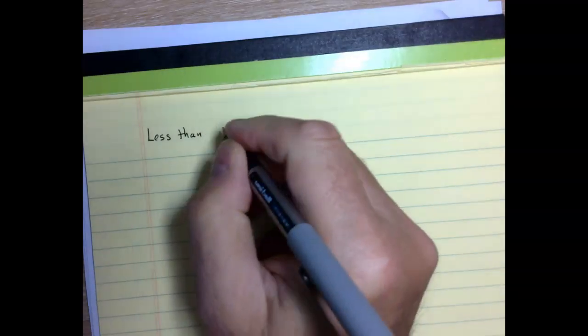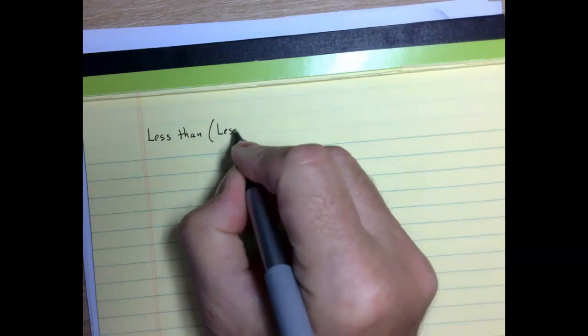Whenever you have this, you're going to have two groups of inequalities. The first one is when you have less than, or you can have less than or equal to.